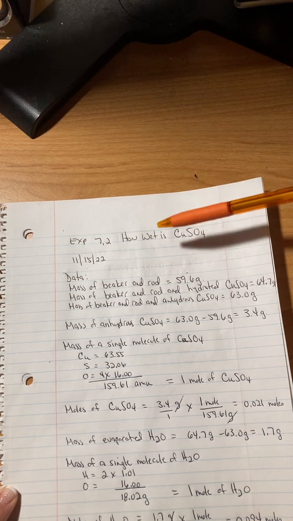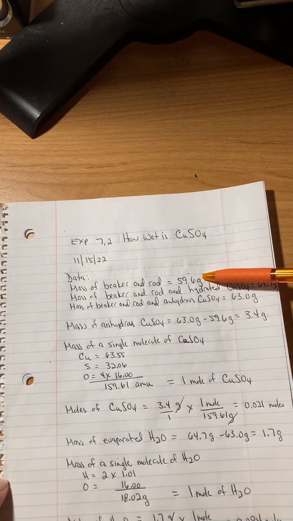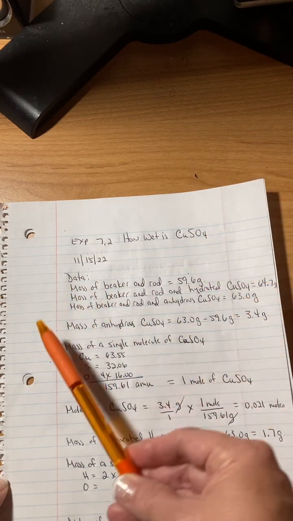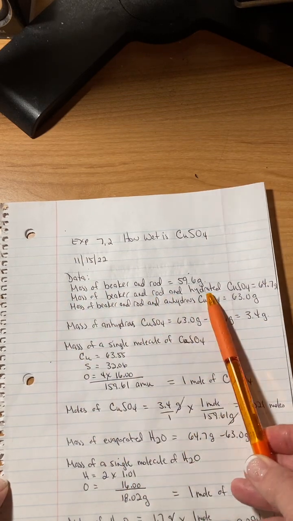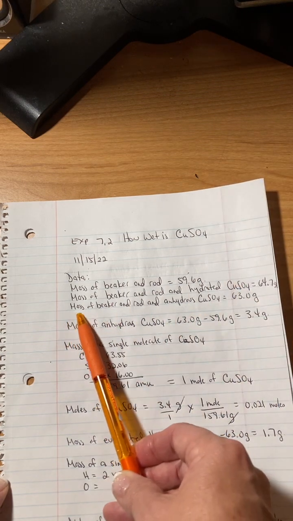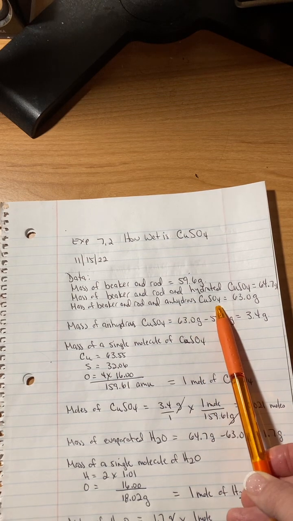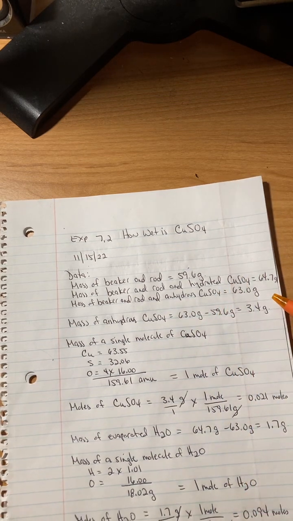And this data we had on the board, the mass of the beaker and the rod, and I'm just using an example here to show you the math. The mass of the beaker, the rod, and the hydrated copper sulfate, and then the mass of the beaker and the rod and the anhydrous copper sulfate. And then we have those measurements.